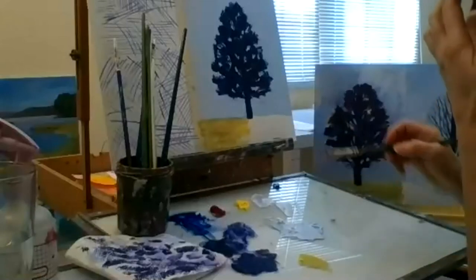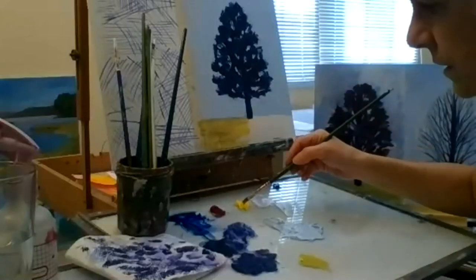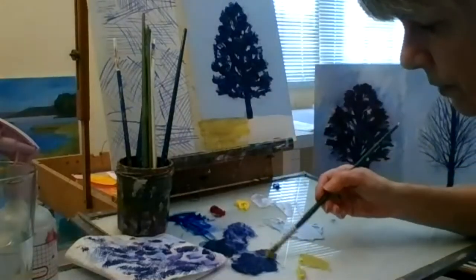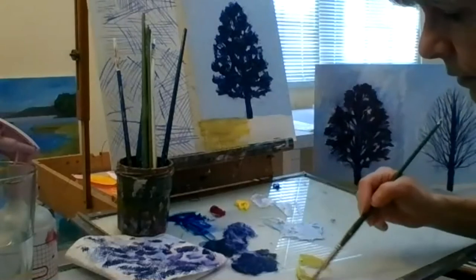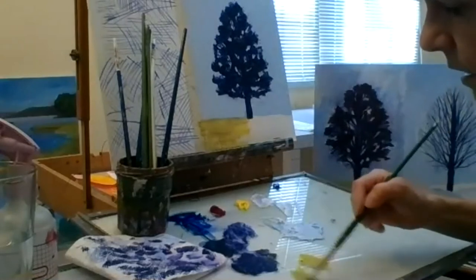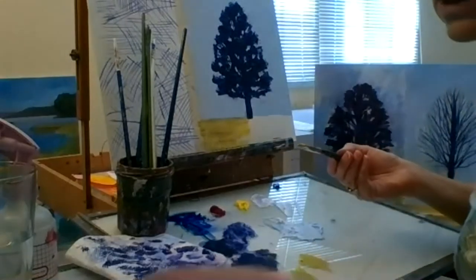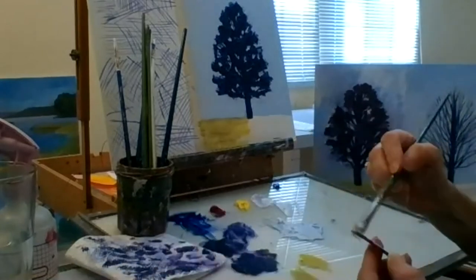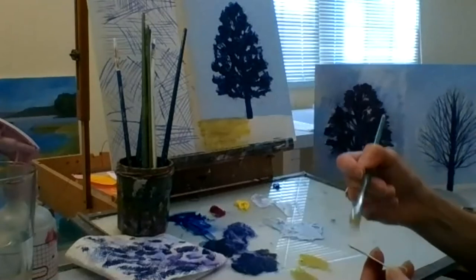So to make the color for this, I used some of my yellow and added just a teeny bit of my purple into it. And it gave me a nice, interesting color that is almost like a greenish gray.